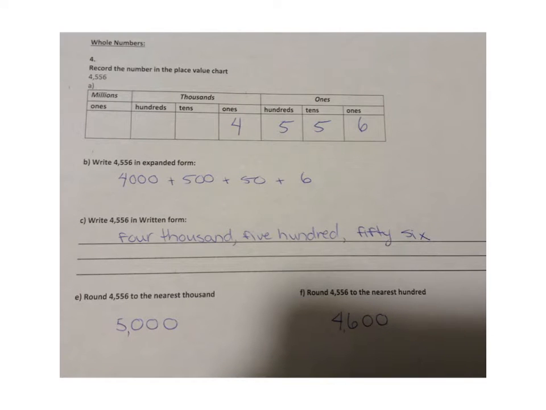Okay, number 4, we're moving on to whole numbers here. I recorded in the place value chart. Now remember, when we're using whole numbers, it is easiest to start in the ones column and write the number almost backwards. So I start with the 6, I plunk 6 ones in, I have 5 tens, 5 hundreds, and 4 thousands. Okay, in expanded form, I'm going to write each place value out.